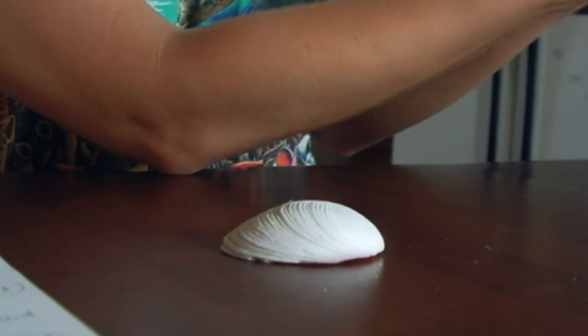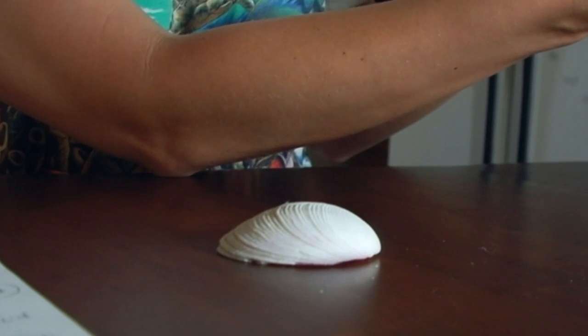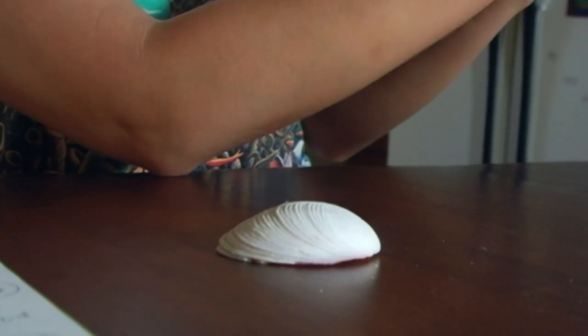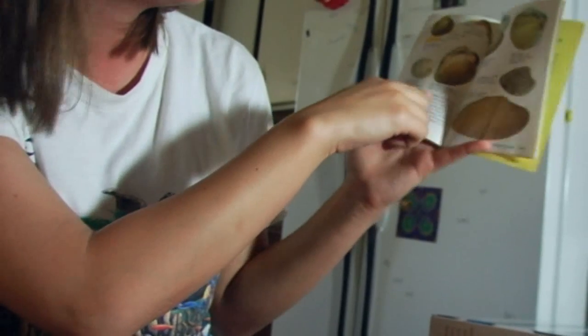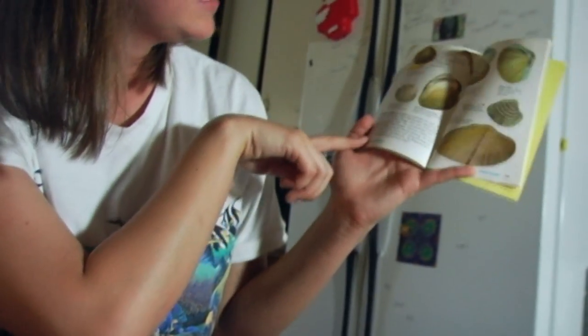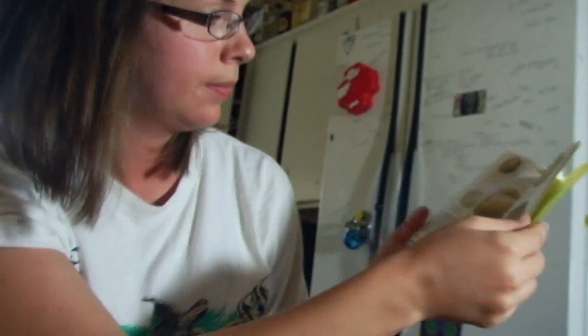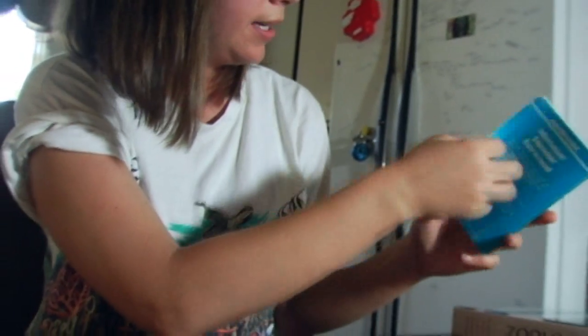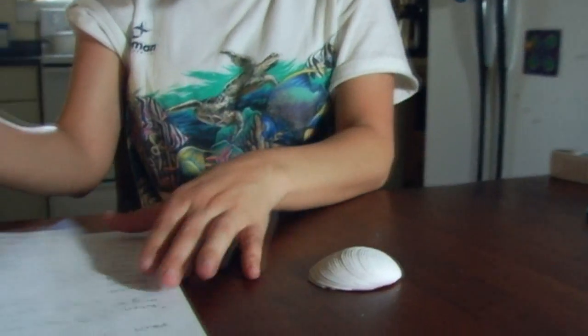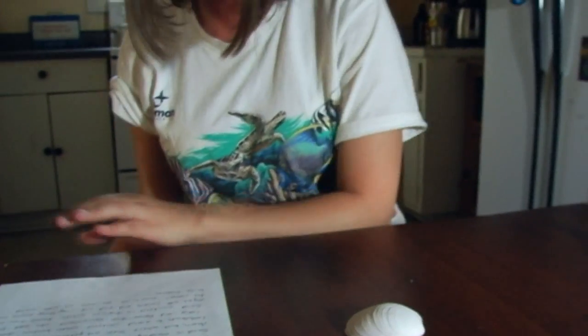And in the book, I found this one on page right here. So it's a quahog, or a type of Venus clam. So that's it for my shell identification.